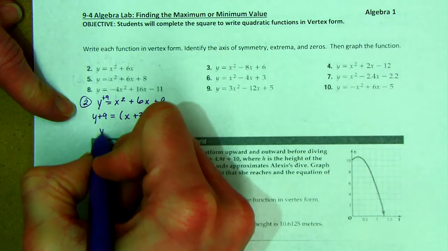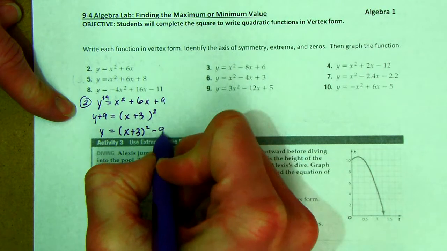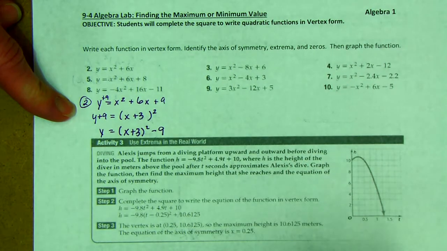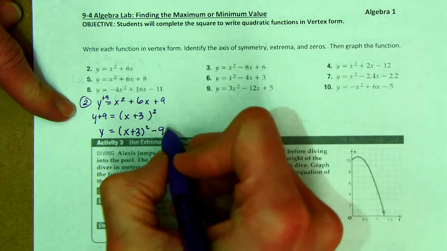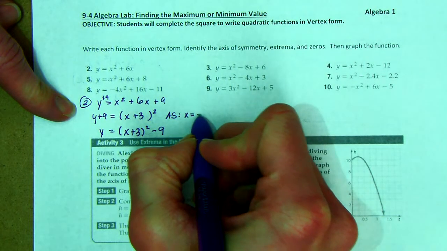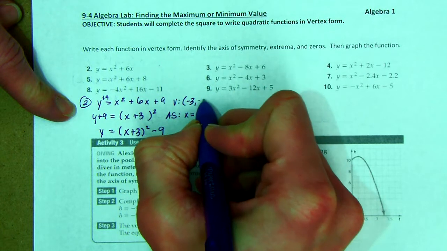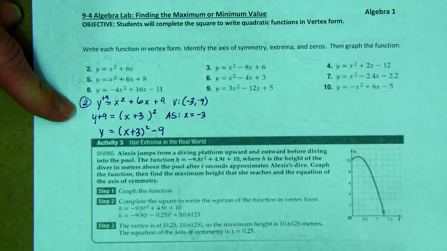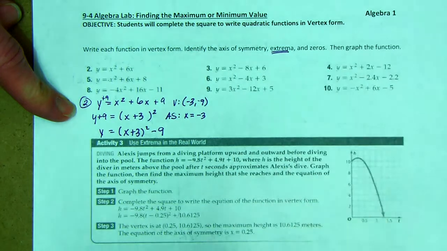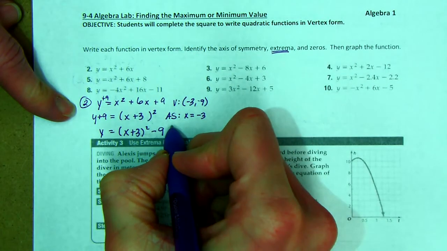All right, so identify the axis of symmetry. The axis of symmetry for this one would be x equals -3, because the vertex is -3 comma -9. The extrema would be a maximum or a minimum. In this case, this is the minimum. The minimum value is -9, because that's our y of the vertex.